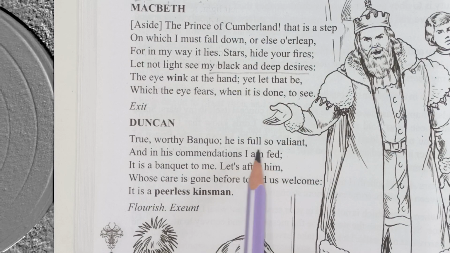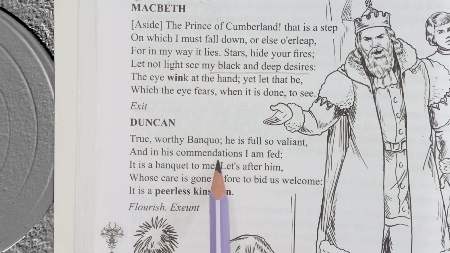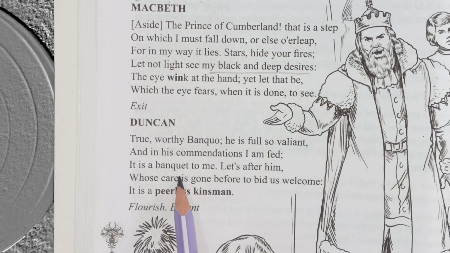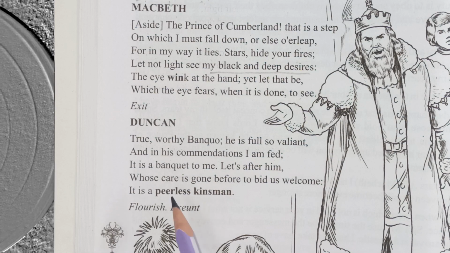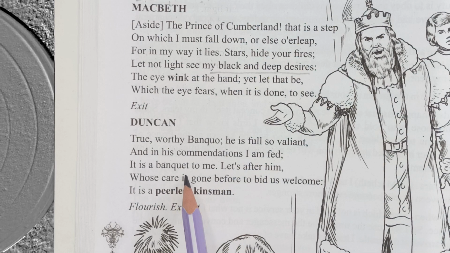"True, worthy Banquo, he is full so valiant, and in his commendations I am fed. It is a banquet to me." Yes, noble Banquo, he is really as brave as you have just been saying, and praising his valor. His bravery gives me great satisfaction. His praise is like a feast to me.